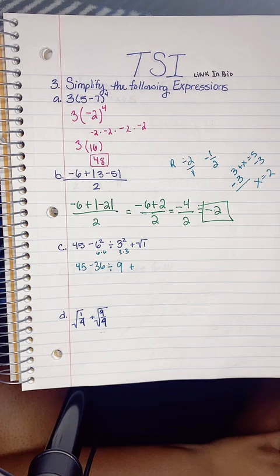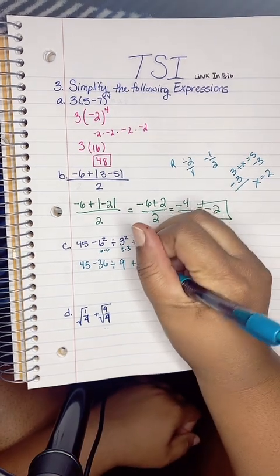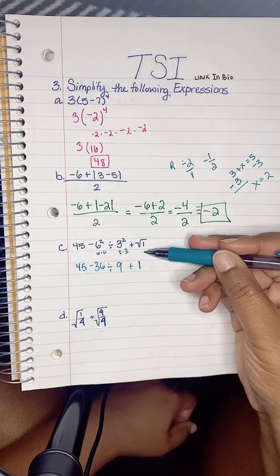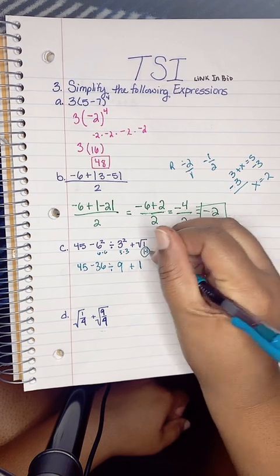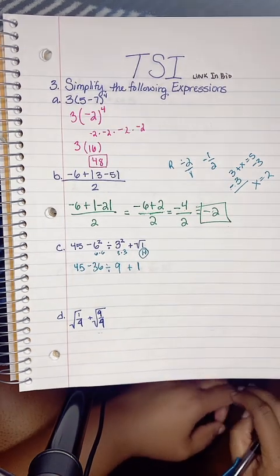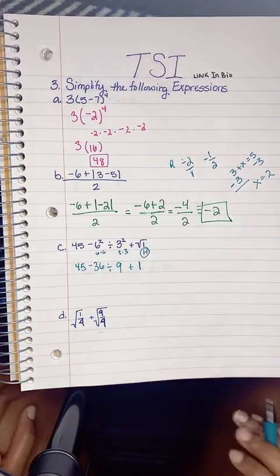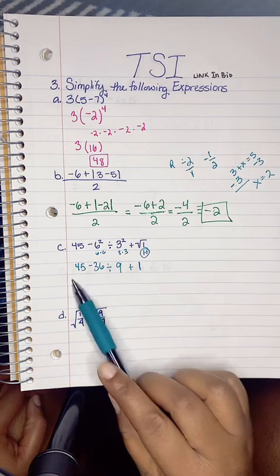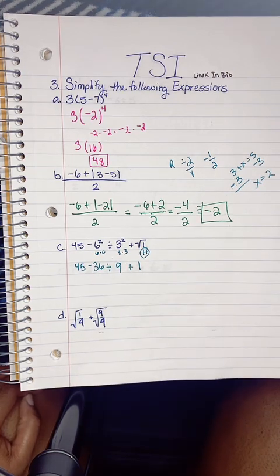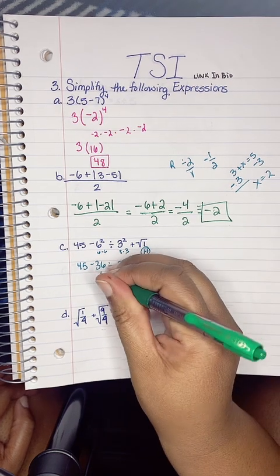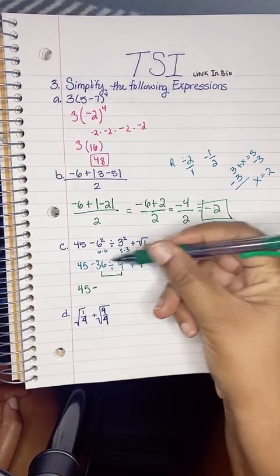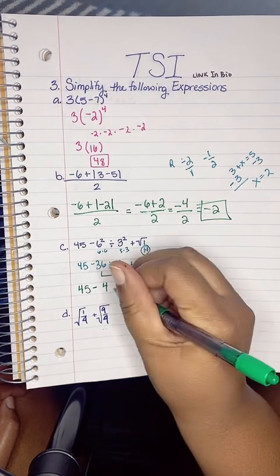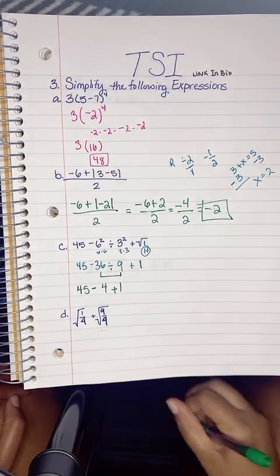1, 1, 1, 1. Good, you guys. Yes, 1. Remember, you're looking for a number times itself. So 1 times 1, since it's a pair, we can take it out as 1. Perfect. Our square root. Okay. Now we have division, so we have to work this first. So we're going to drop down our 45 minus 36 divided by 9, which is 4, plus 1.